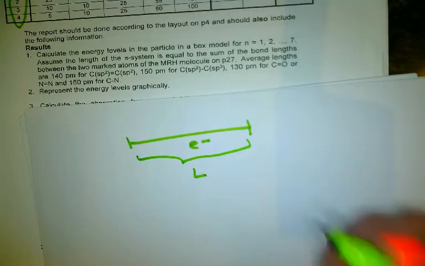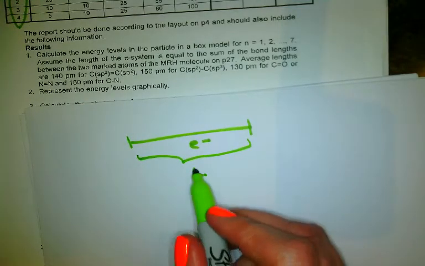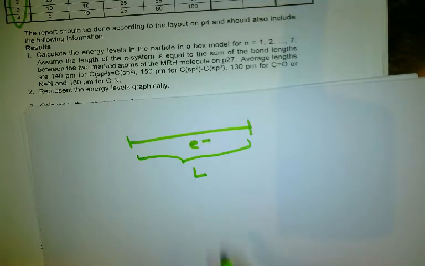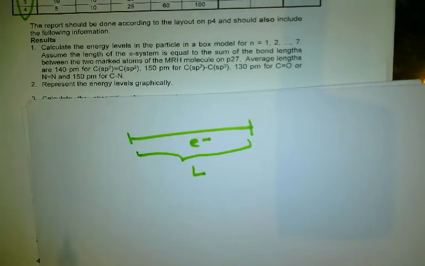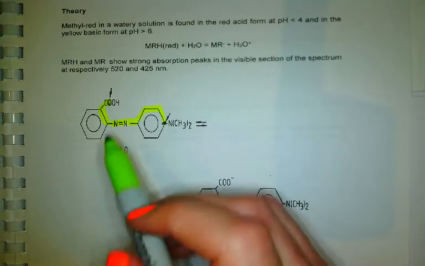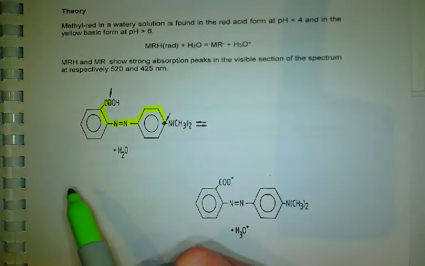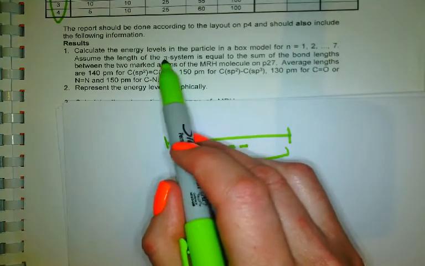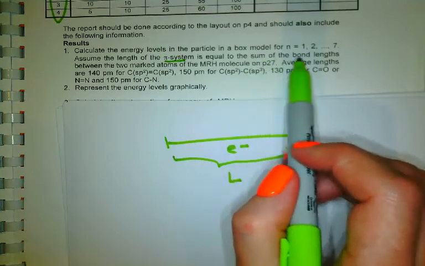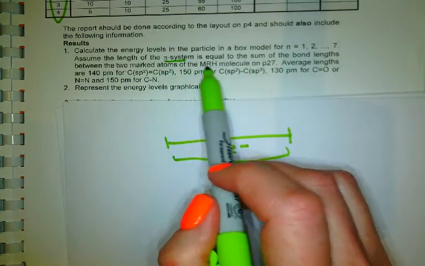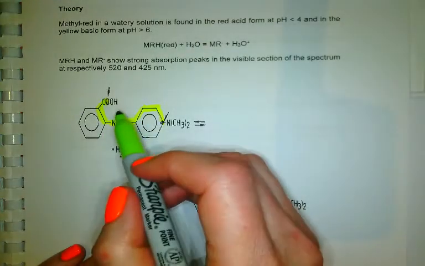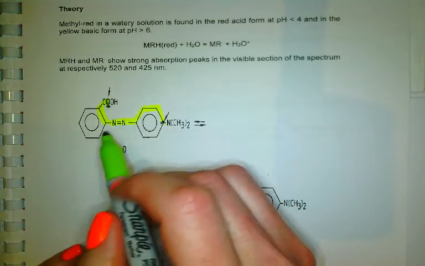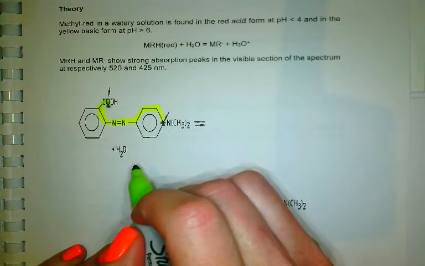So what we need is the length of this box, which we indicate with the symbol uppercase L. If you look at your practical manual, on the first page you are shown a drawing of the methyl red molecule, and it also tells you that you can calculate the length of the pi system as the sum of the bond lengths between the two marked atoms on this page.